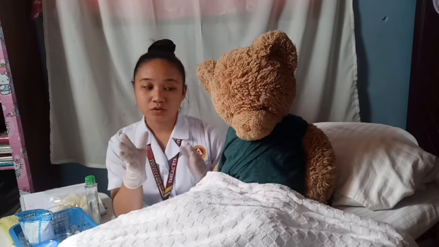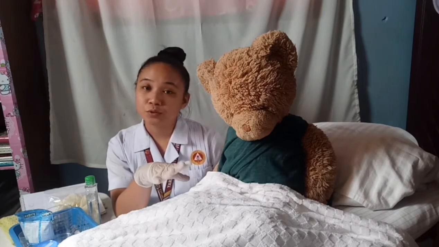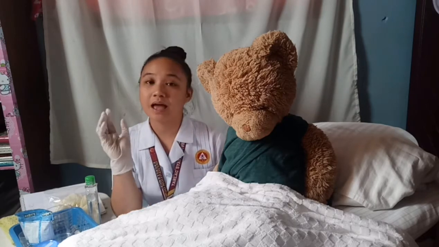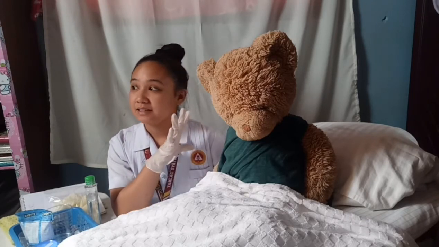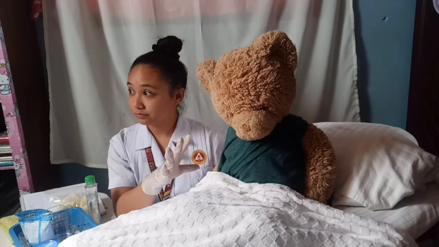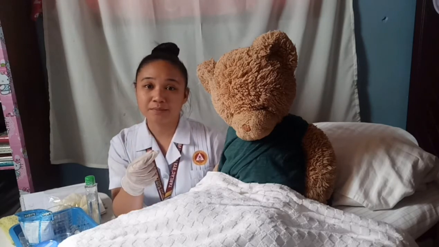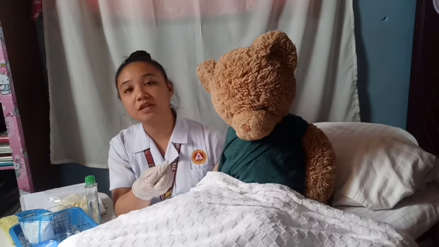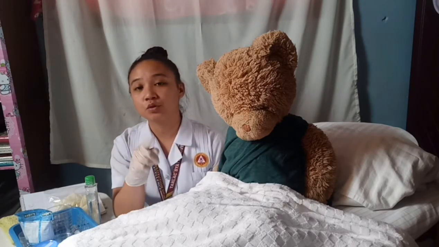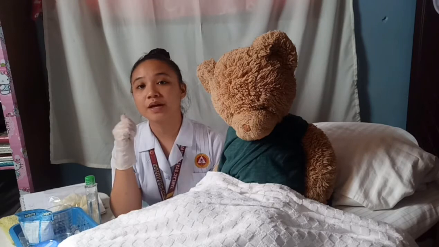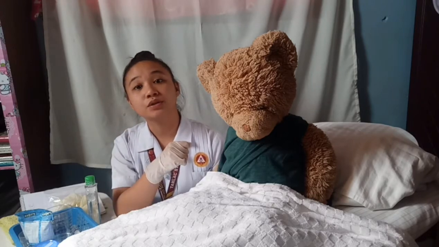And then as you are in the client's room now, let's say for instance I'm in the client's room now, you need to provide privacy for your client. By providing the client's privacy, you need to make sure that you close the door and also the window, and if there's a curtain, you need to close the curtain.